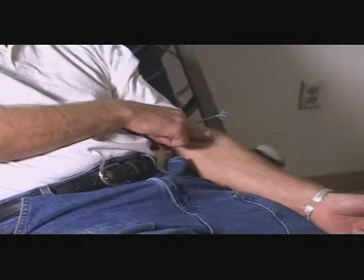reinfused during surgery. When a donor's blood is used, a sample of the client's blood is drawn so that it can be assessed for compatibility with the donor blood. This is called a type and cross match.